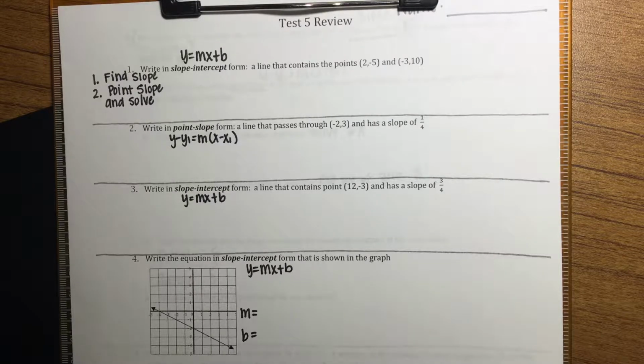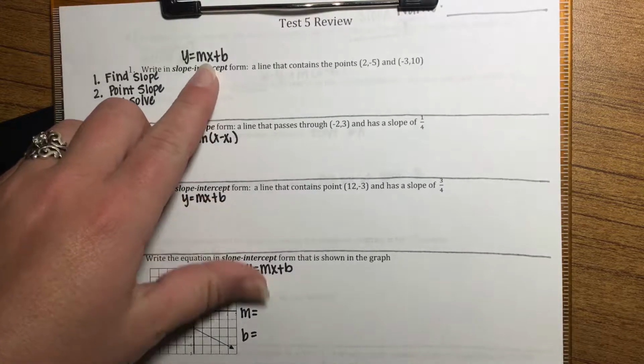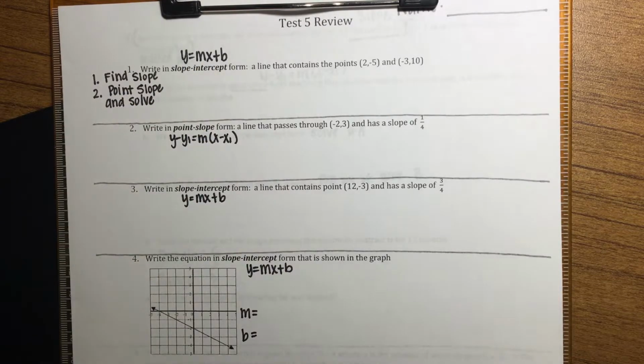All right, here's going to be the video for our test 5 review. Number one says, write in slope-intercept form a line that contains the points (2, -5) and (-3, 10). The first step that's given to you says find the slope. Then it says put it into point slope and solve. So for slope-intercept form, I'm trying to get it into y equals mx plus b.